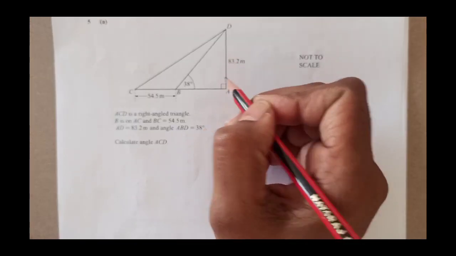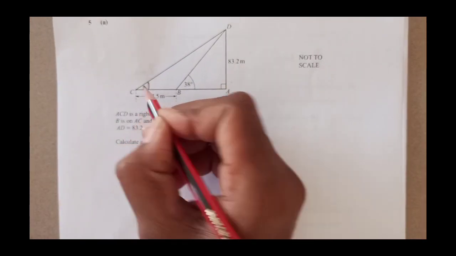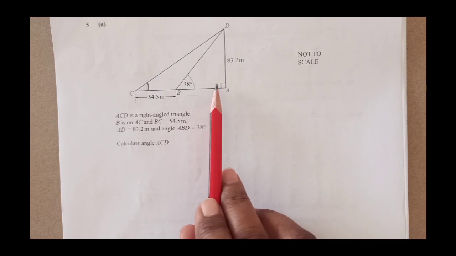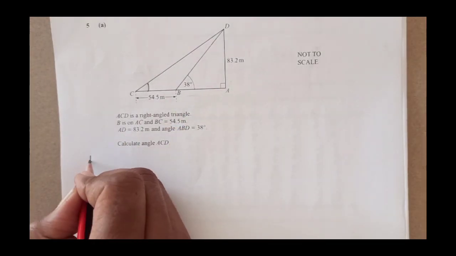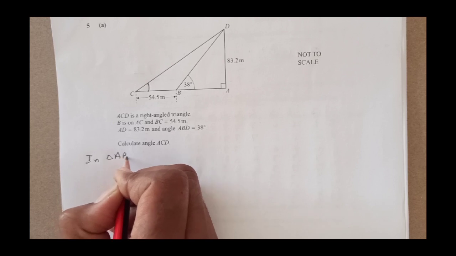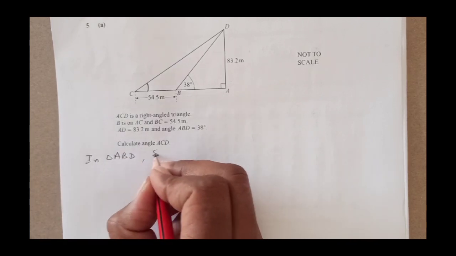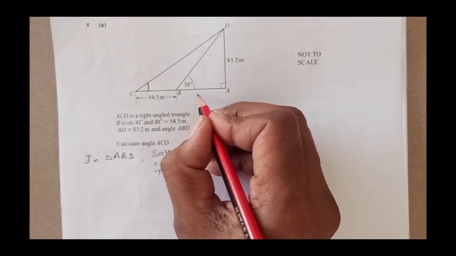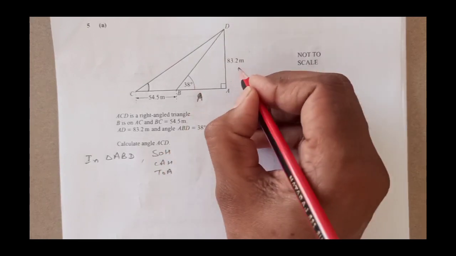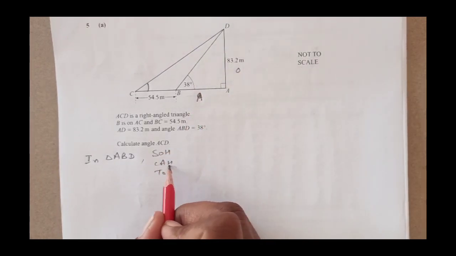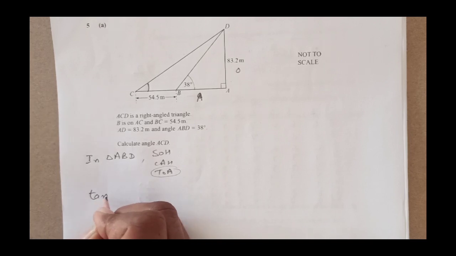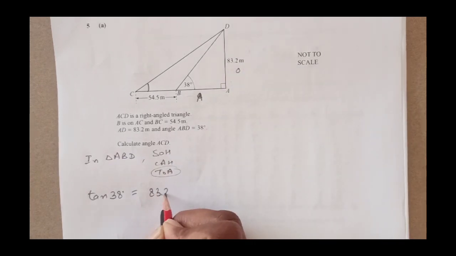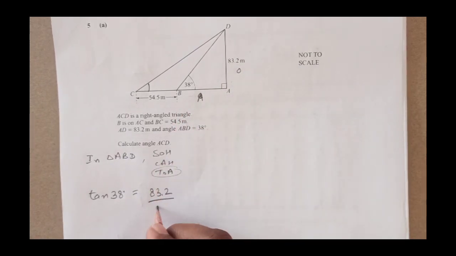Calculate angle ACD. We are looking for this angle, right? If we can find out this length, then we will be able to use this triangle. So for that, first we are going to take the smaller triangle. In triangle ABD, using SOHCAHTOA, this side is adjacent, this is opposite. So adjacent and opposite, we are going to use tan. Tan of 38 is equal to opposite, 83.2, over adjacent, which is AB.